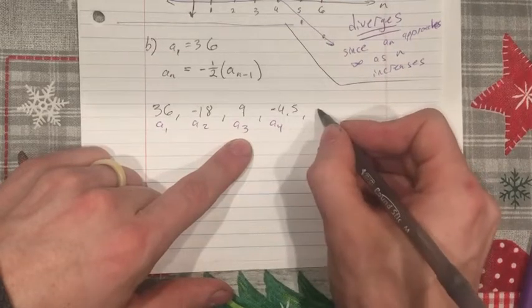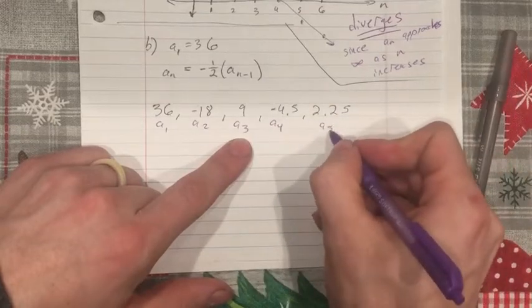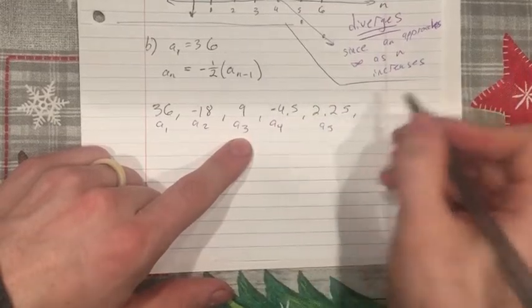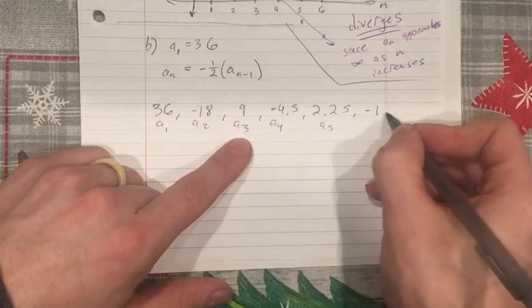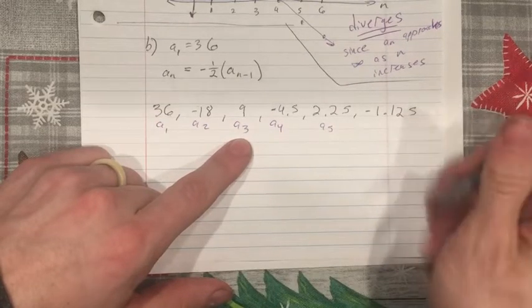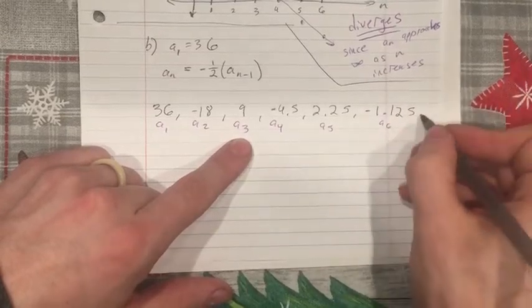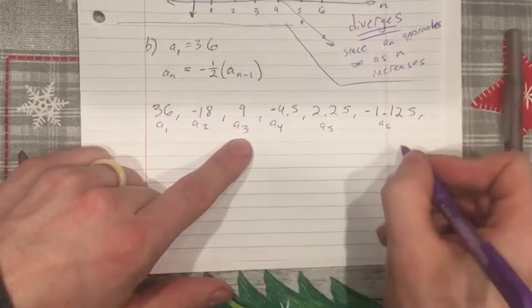Negative times negative is positive 2.25, I believe. Yep, that's a sub 5. And we could keep going. We're going to get negative 1.125, right? Okay, that's a sub 6. Let's go one more, a sub 7 down here.